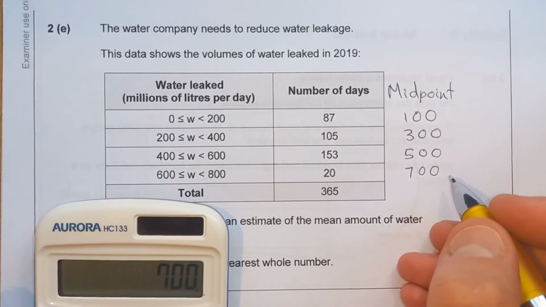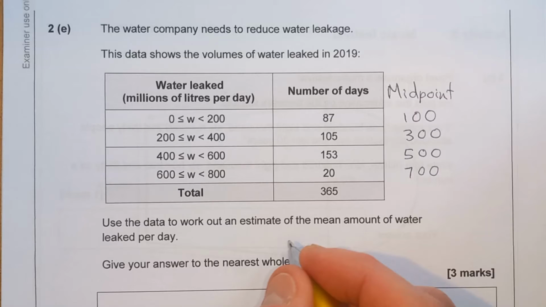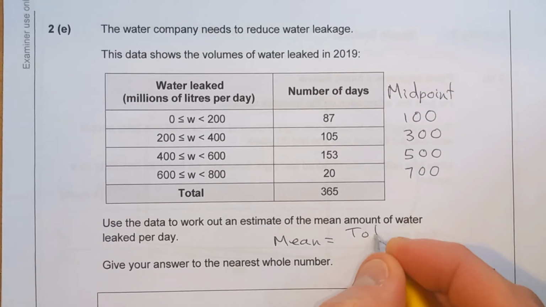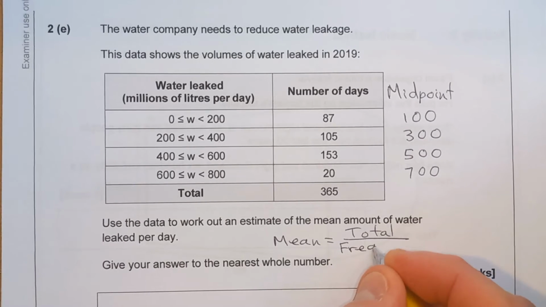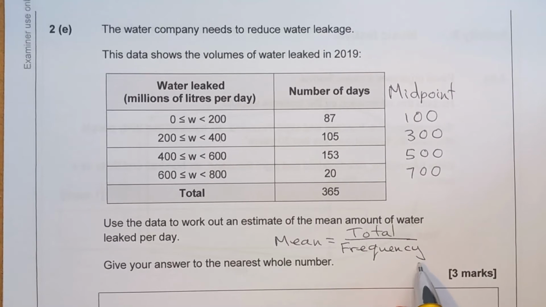700. Okay. Right, well, the reason we're doing this is because we want the mean. And if you remember, the mean is the total divided by how many. And we can call it the frequency.